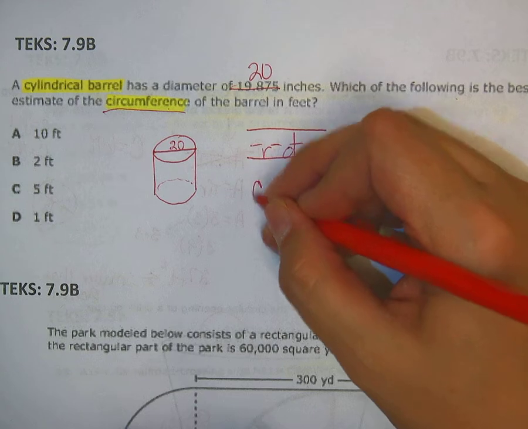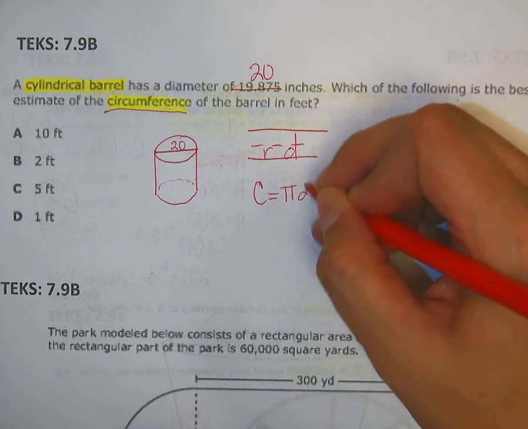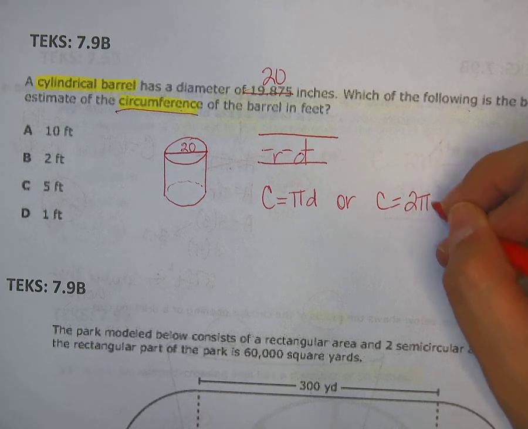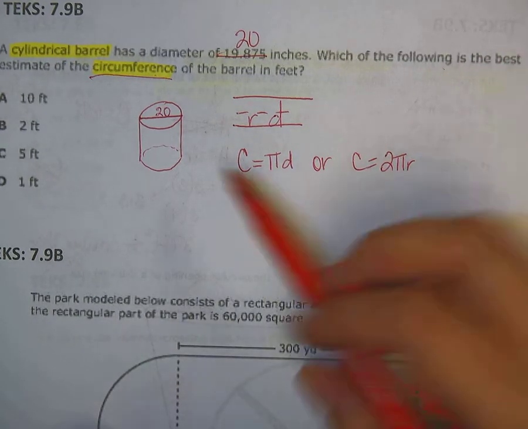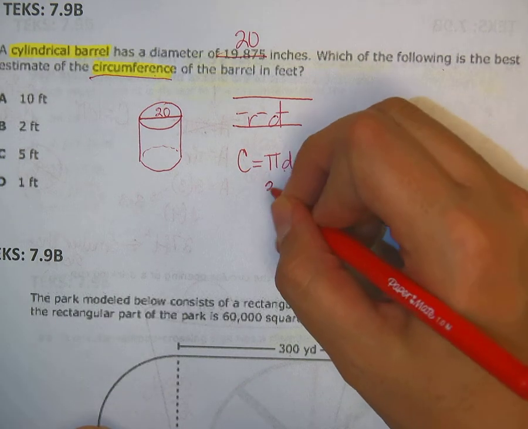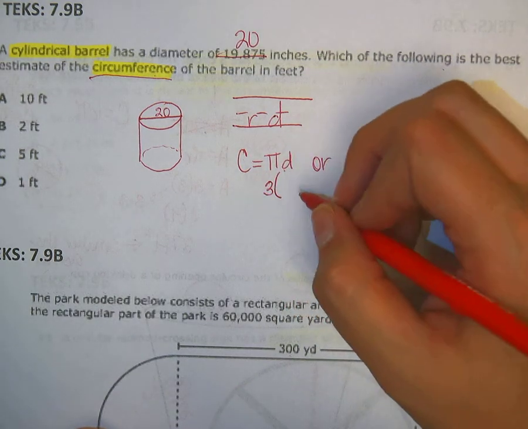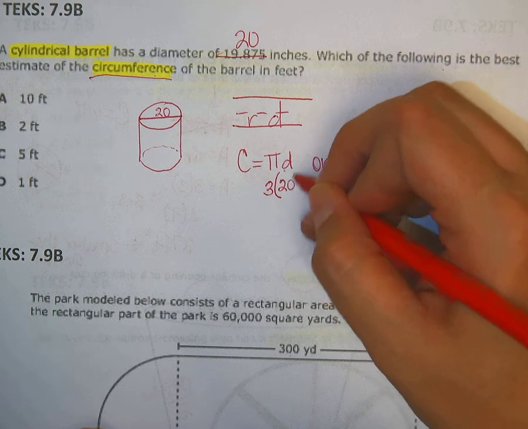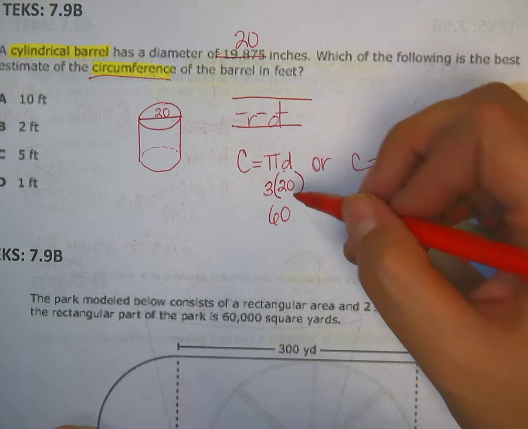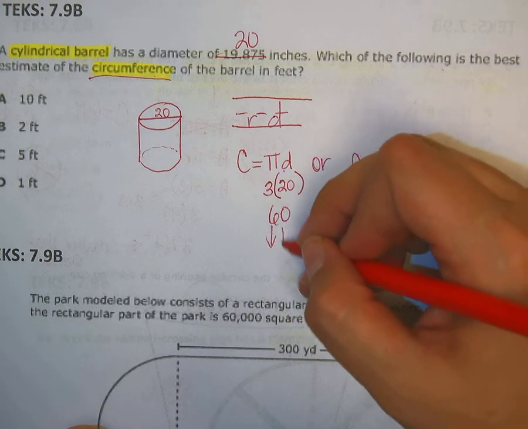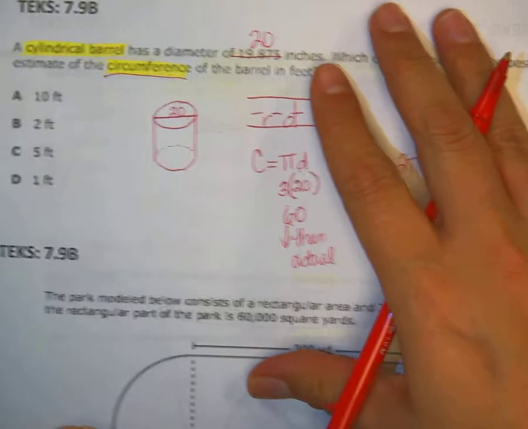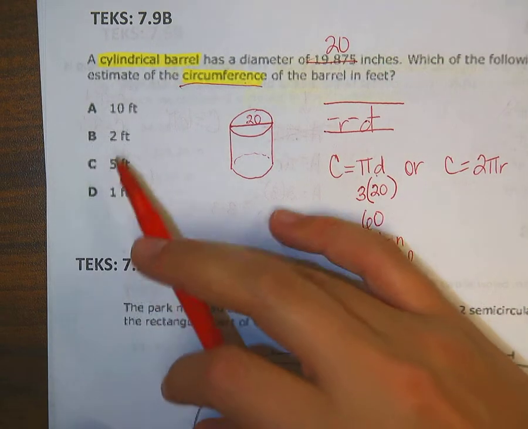Not guessing, but looking at my formula chart, I have C equals pi times D, or I have C equals 2 pi r. Since they already give me diameter, I might as well use this formula. I am estimating because I'm using 3 for pi. 3 times 20, and that makes 60, knowing that this is lower than actual because of the way I rounded. Looking at my choices here.